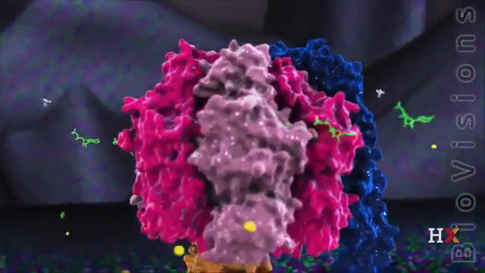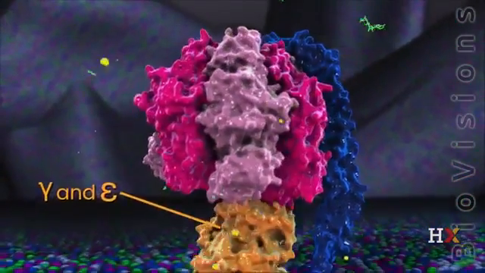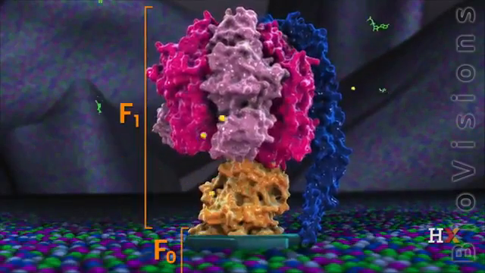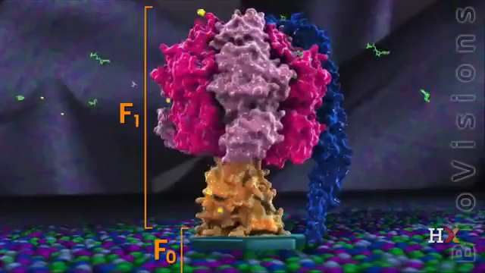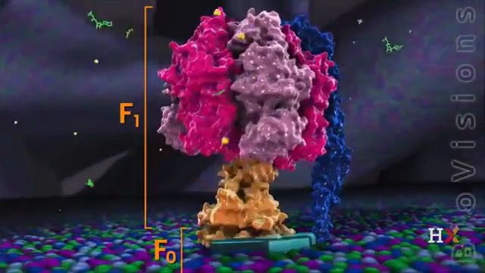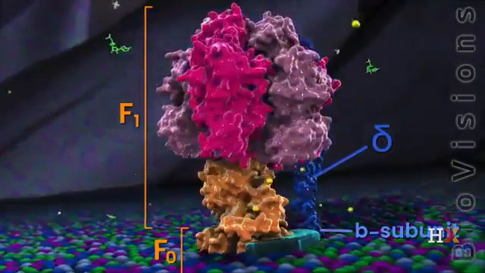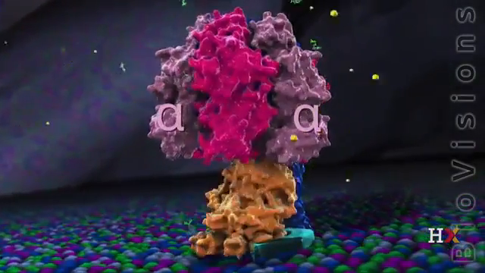We are looking at the turning gamma subunit and the epsilon subunits, and there's the C ring in the membrane. The F1 complex is outside of the membrane, while the F0 complex is embedded in the membrane. There's the stalk, including the delta and the B subunit. The alpha subunits are shown in light pink.